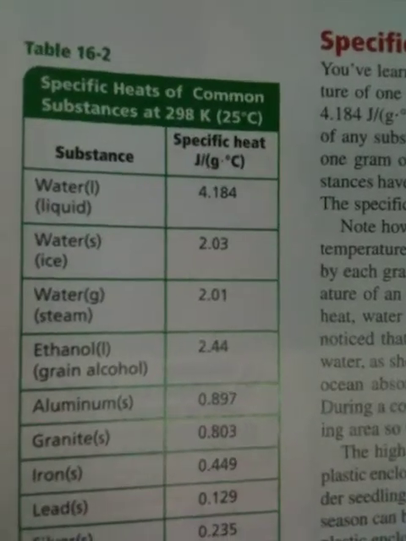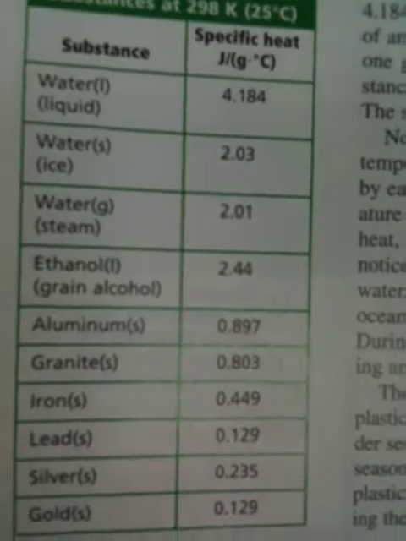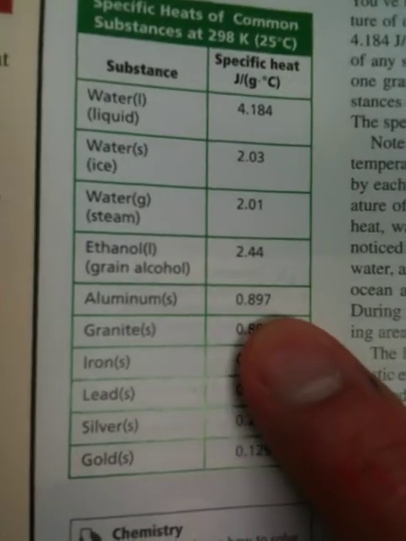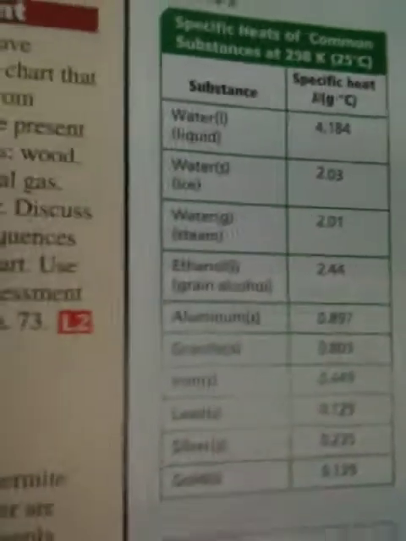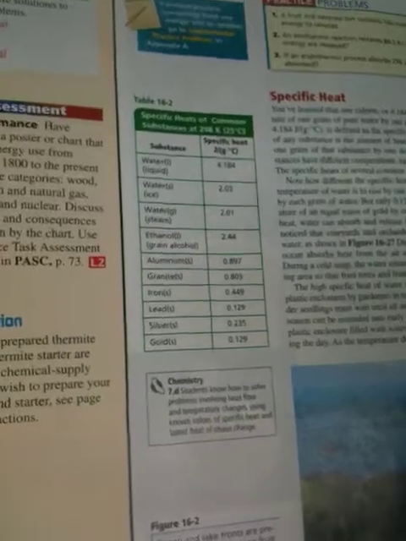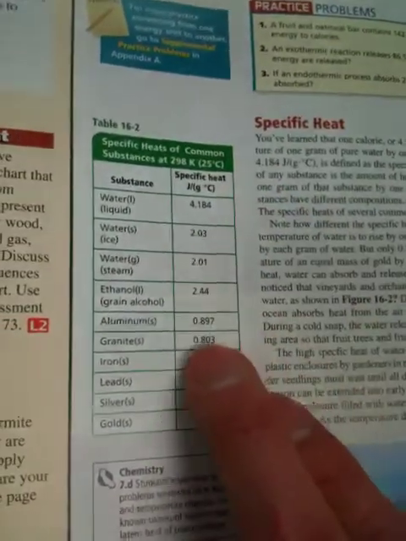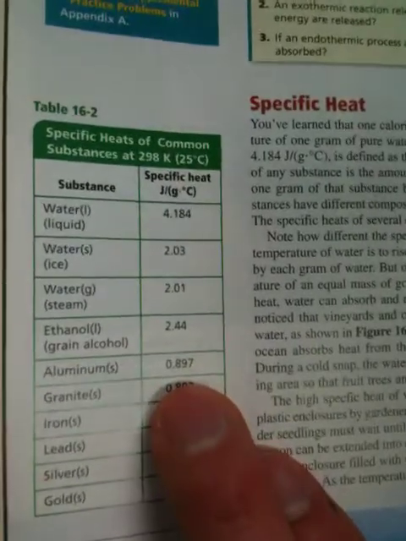Remember we said we get specific heat by taking, let's take aluminum. If I have 0.897 grams of aluminum, I could go ahead and do a specific heat for it, and the amount of aluminum that I use would actually be irrelevant.